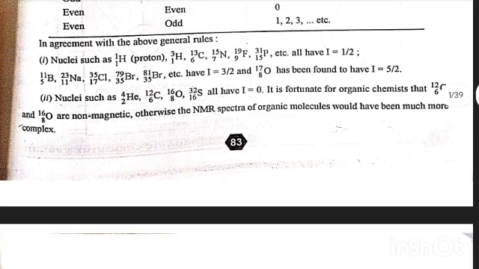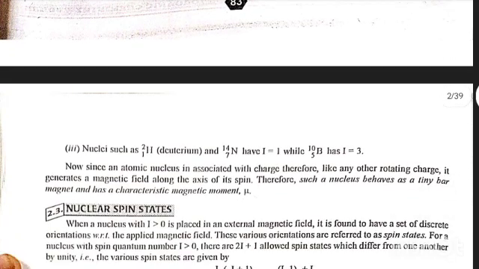Nuclei such as 4He2, 12C6, 16O8, 32S16 all have I equal to 0. It is fortunate for organic chemists that 12C6 and 16O8 are non-magnetic, otherwise the NMR spectra of organic molecules would have been much more complex. Nuclei such as 2H1 (deuterium) and 14N7 have I equal to 1, while 10B5 has I equal to 3.